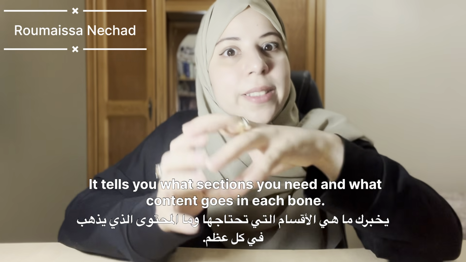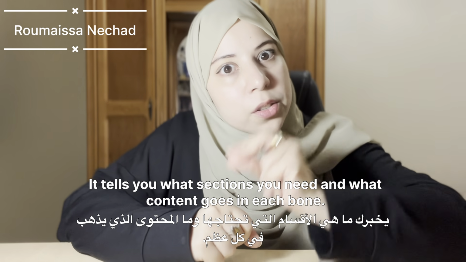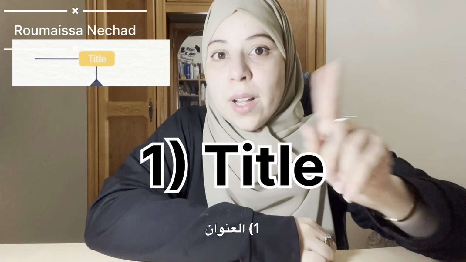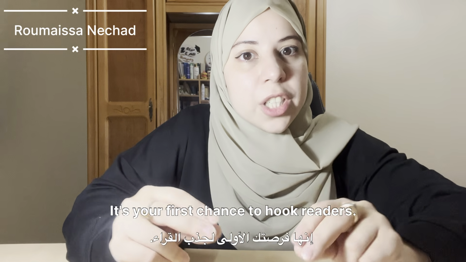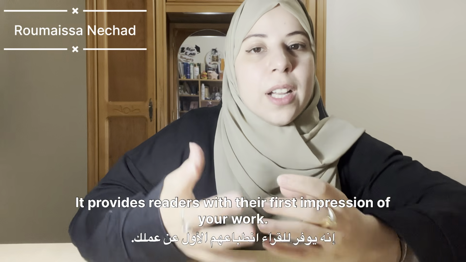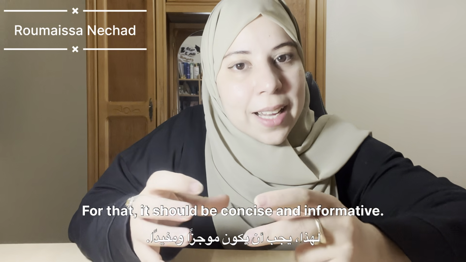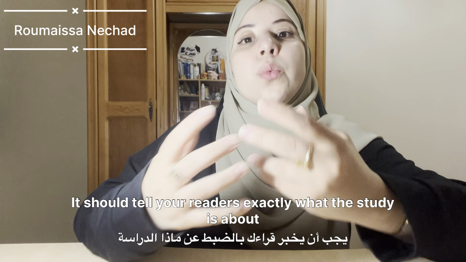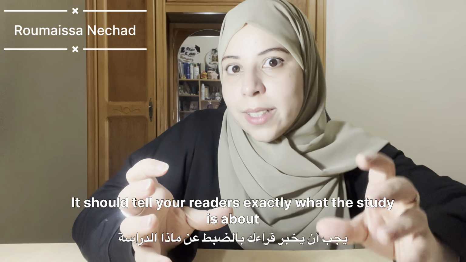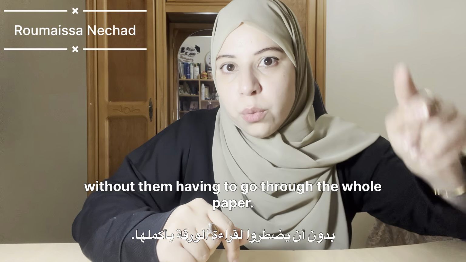It tells you what sections you need and what content goes in each bone. Number 1, title. It's your first chance to hook readers. It provides readers with their first impression of your work. For that, it should be concise and informative. It should tell your readers exactly what the study is about without them having to go through the whole paper.